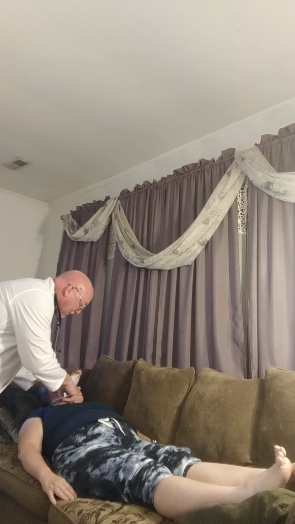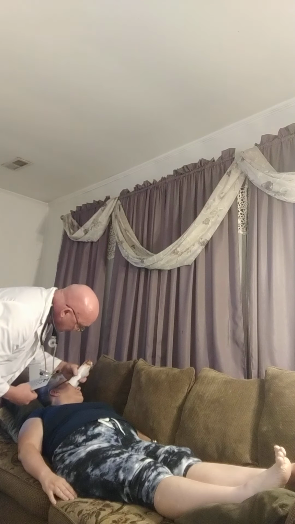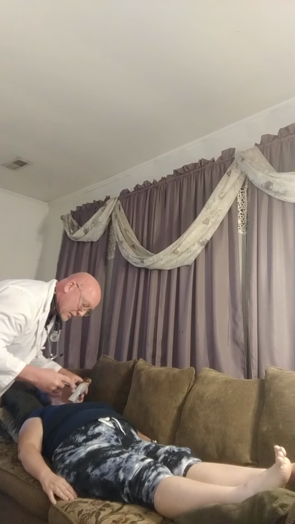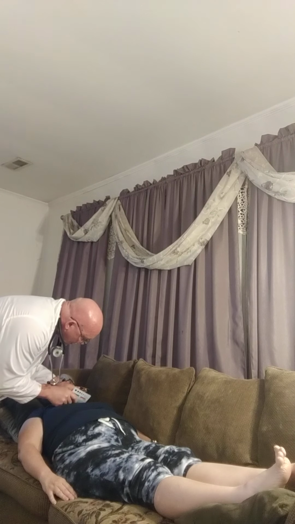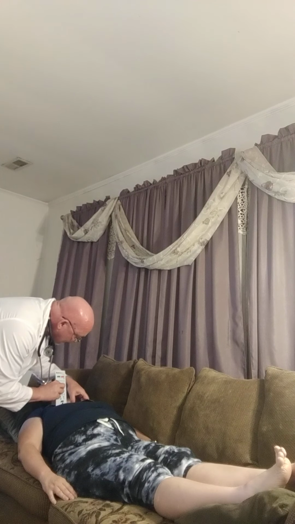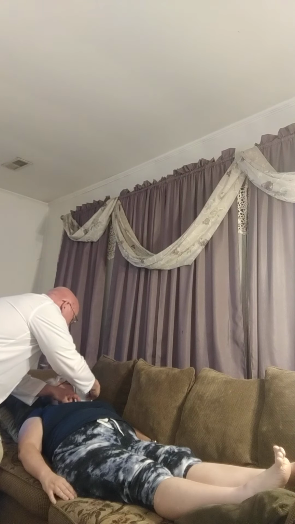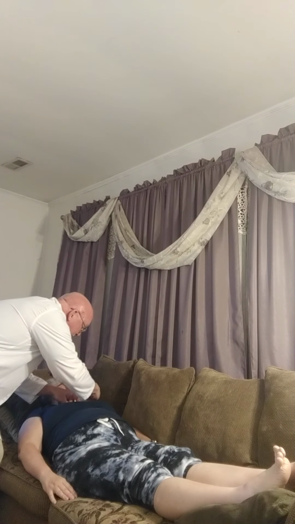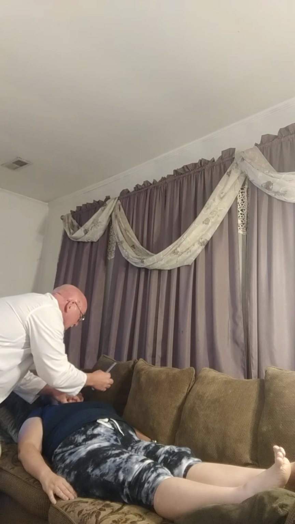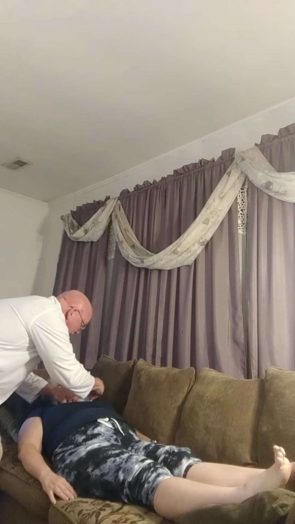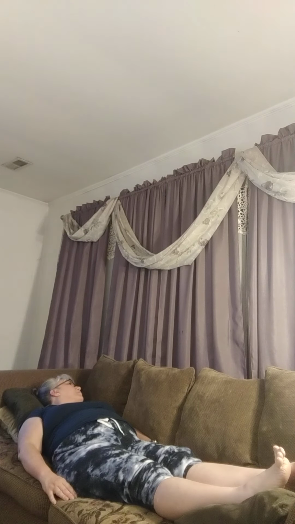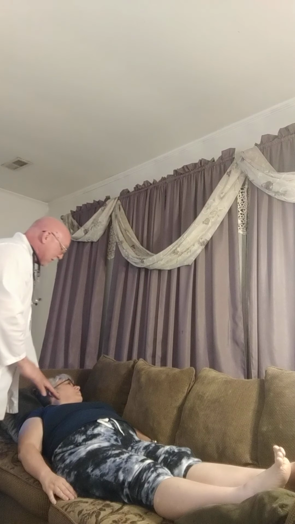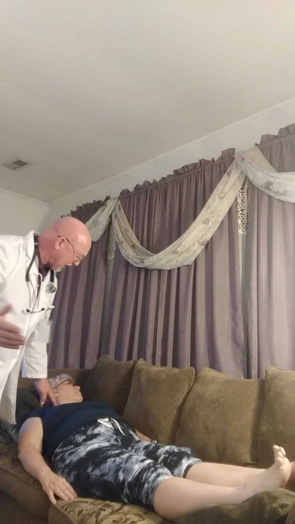For her, we're going to measure from the sternal notch. We'll measure from the sternal notch right here. It's approximately 2 centimeters. This is not the best situation or scenario we've got, but it's approximately 2 centimeters, and anything less than 3 would be appropriate.